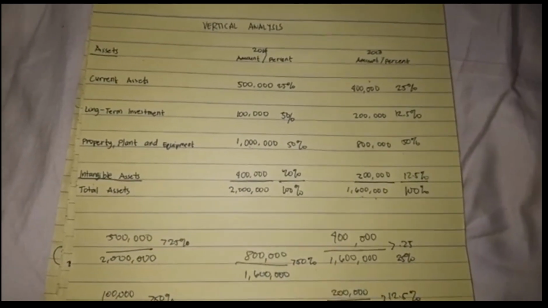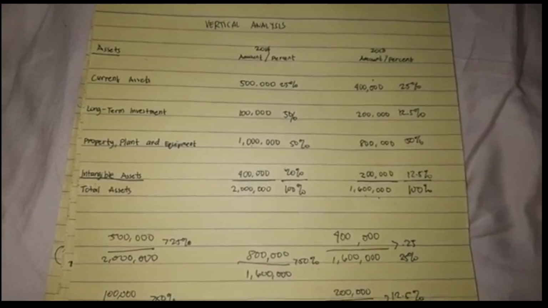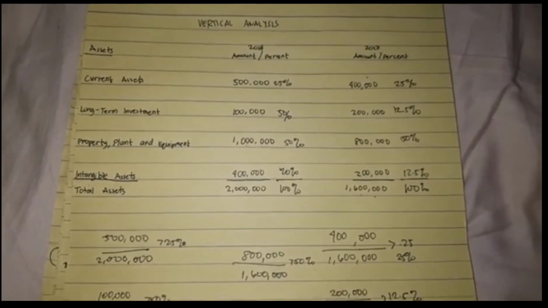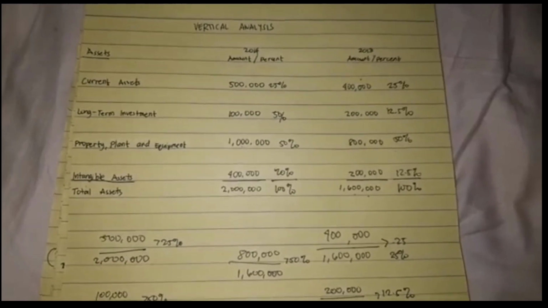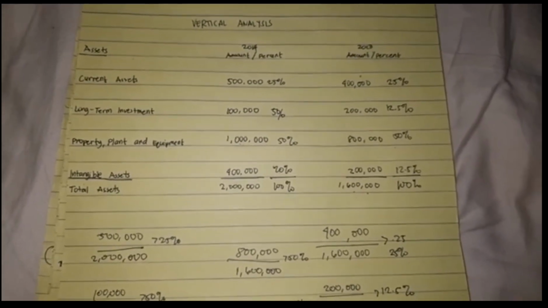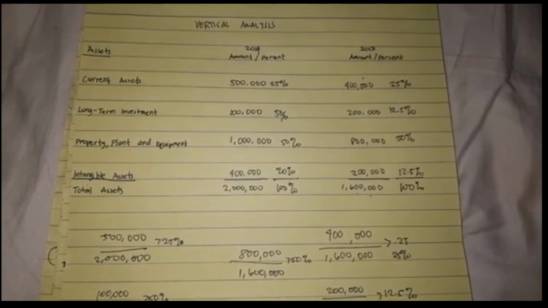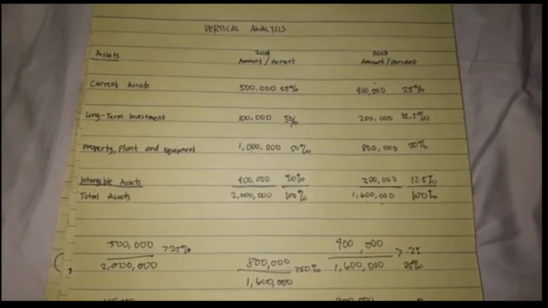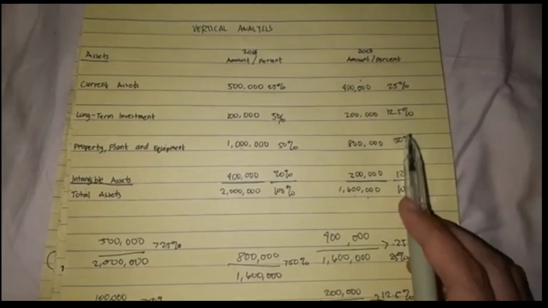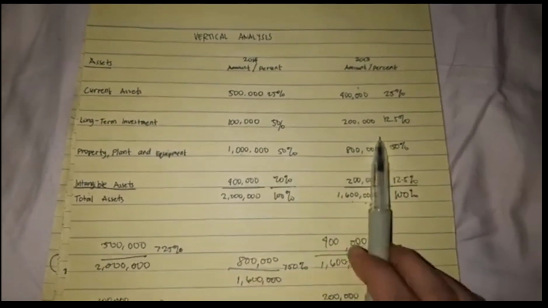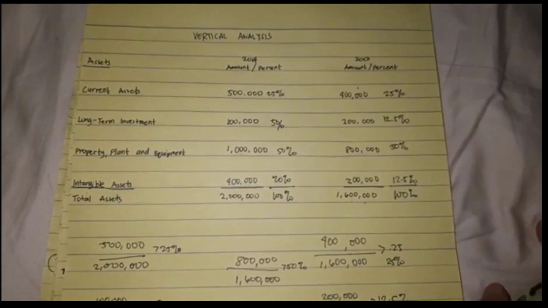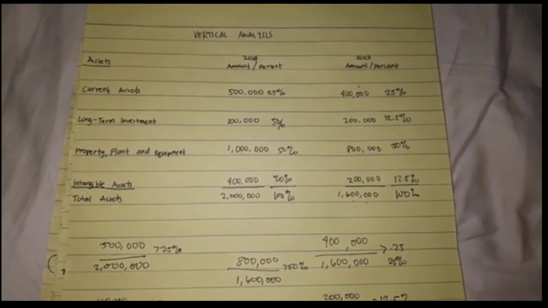Maybe it's because we took an investment from our long-term investment and invested in something a little different, and maybe that's an intangible asset. We bought a portion of a patent or something like that, and that is what we're going to use to move forward. So we've increased from 12.5% to 20% and reduced long-term investment by that.